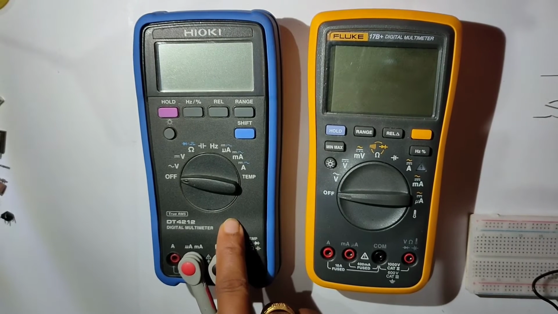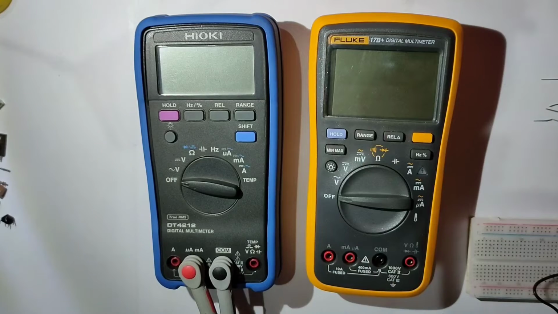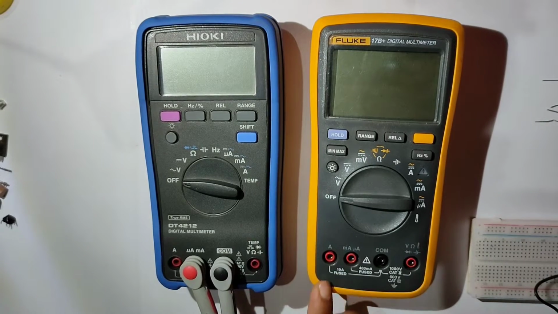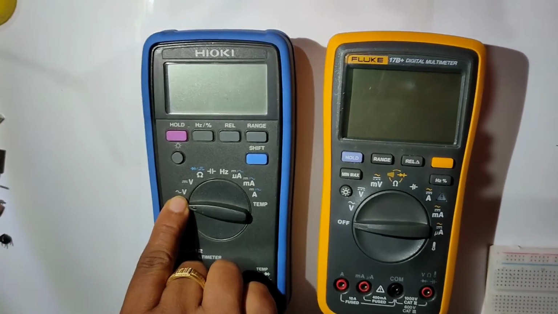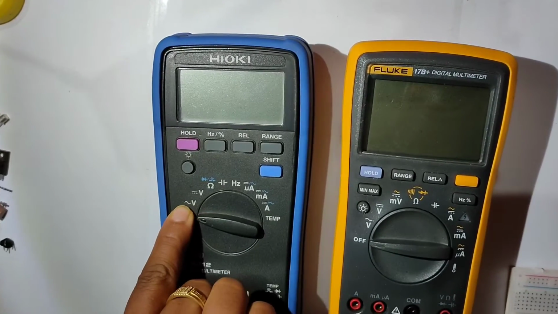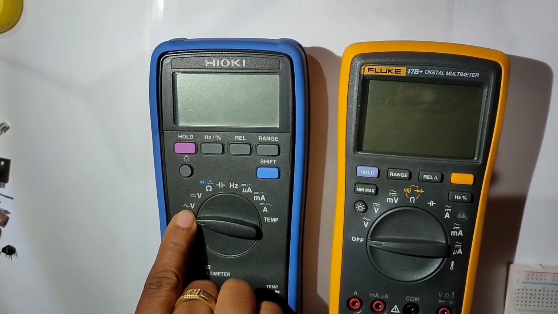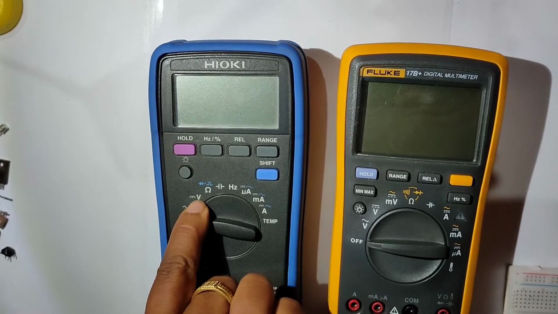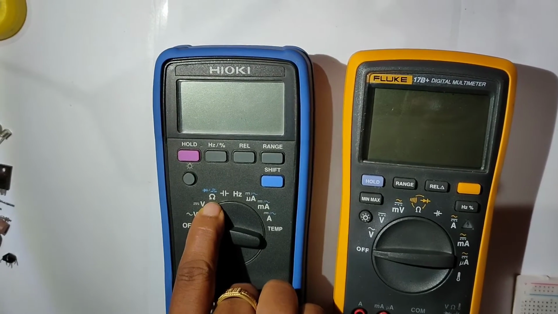In our lab there are two makes of multimeters available. One is Hioki make and the other is Fluke make. Both the applications are the same, both the symbols are the same. You can see here in this multimeter it is written volt V, where the AC symbol is mentioned. That means it can measure the voltage in an AC signal. This can measure the voltage in DC, and this is your ohm symbol, which is used to measure the resistance.